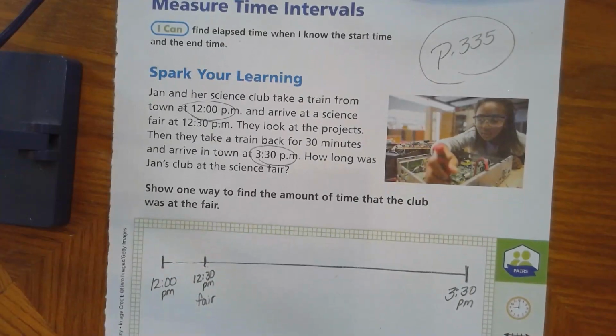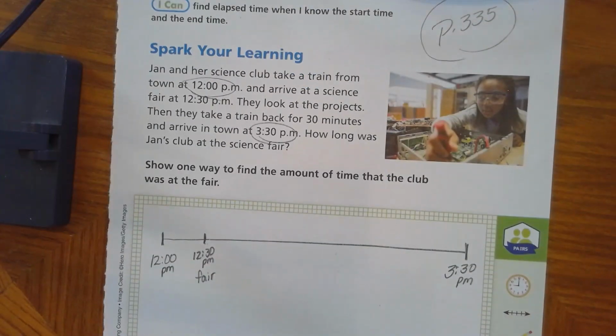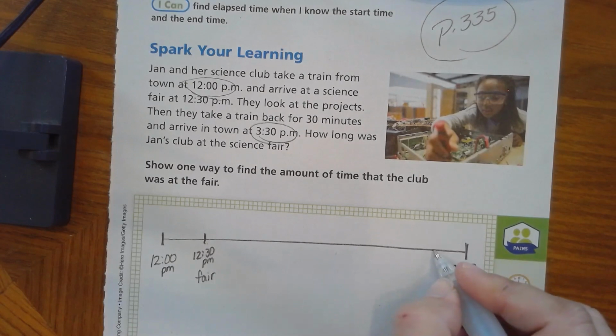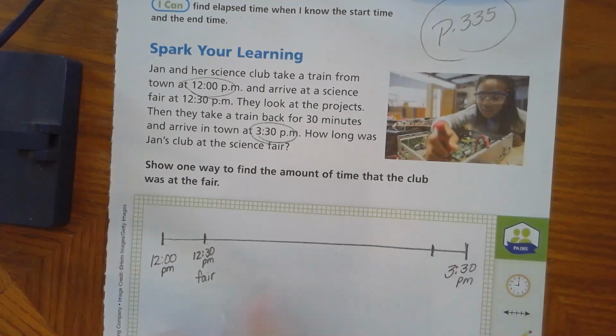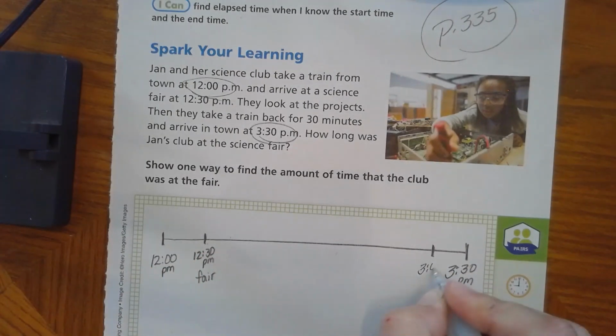Okay? That'll help us in a few minutes. Then they leave the fair at 3 o'clock. So right here, like 12 and 12:30 are close together, 3 and 3:30 are going to be pretty close together. So we're going to say leave fair.